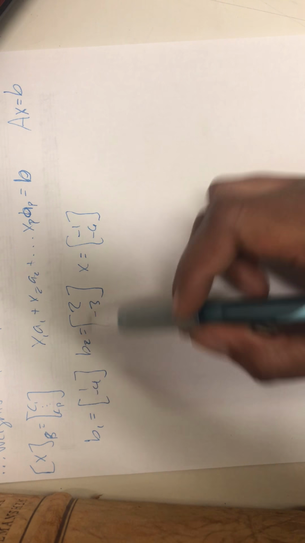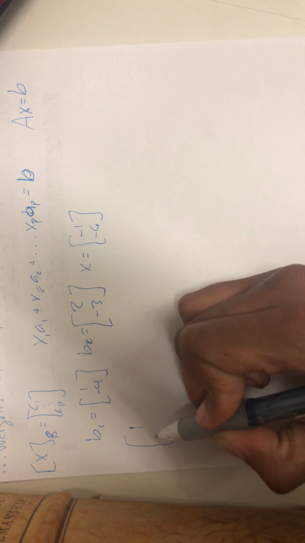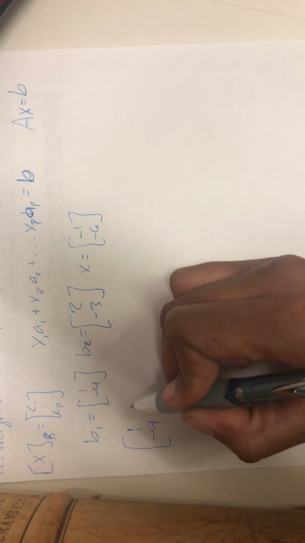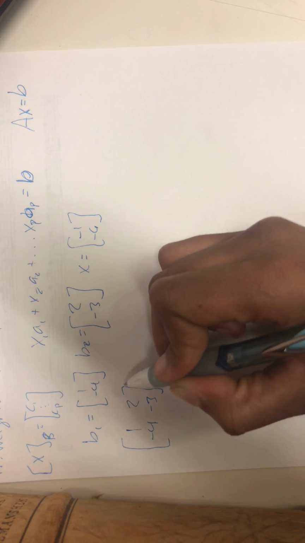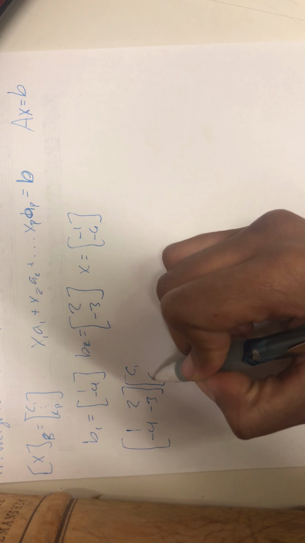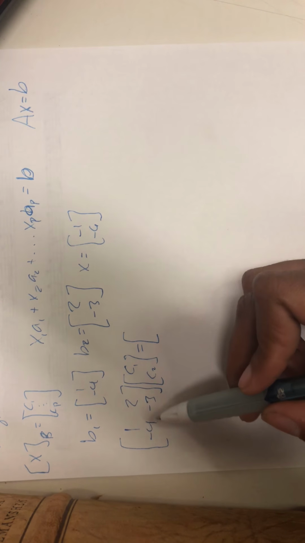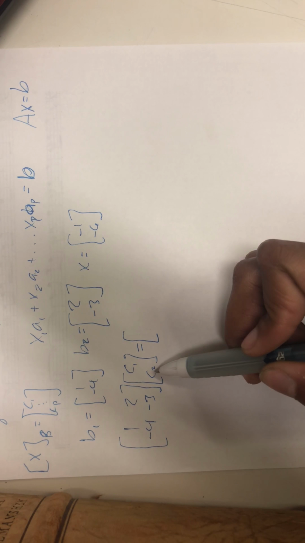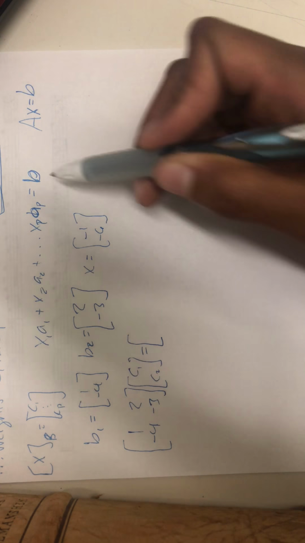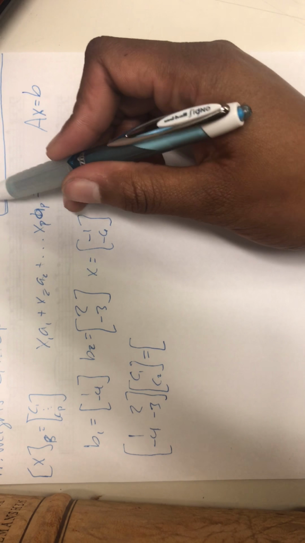So let's make this be our matrix. We need weights. And again, this matrix and these weights are going to give us something, which is going to be this x here.